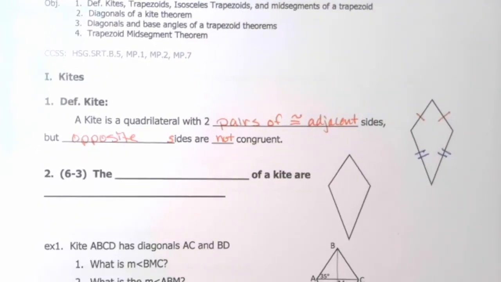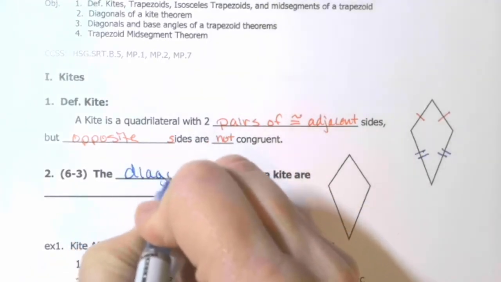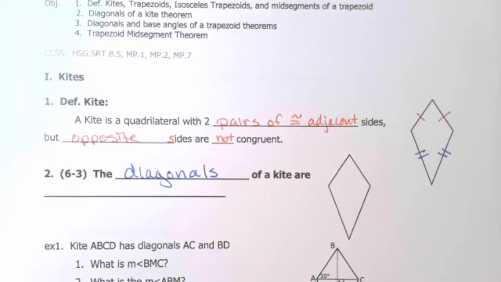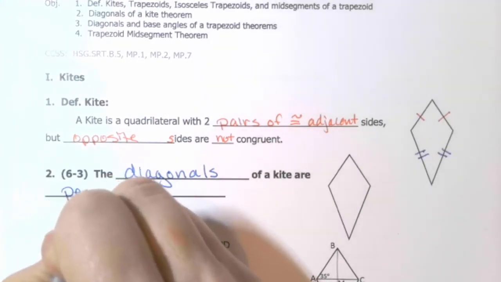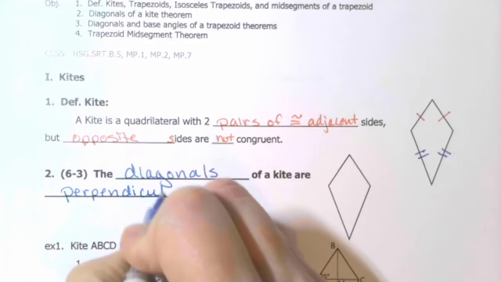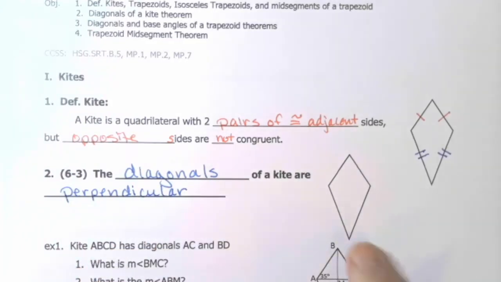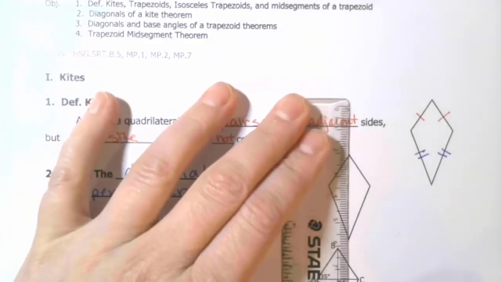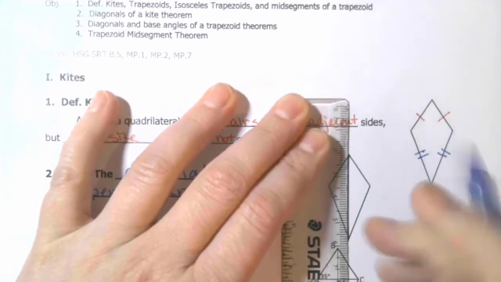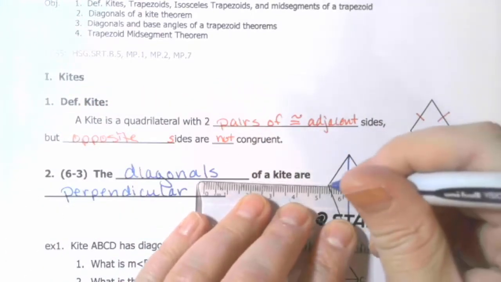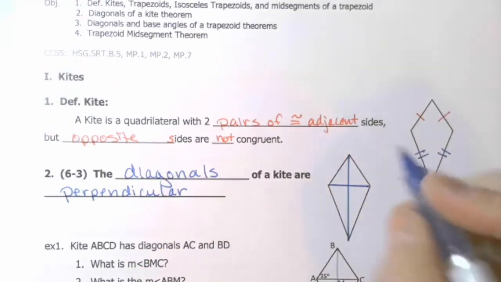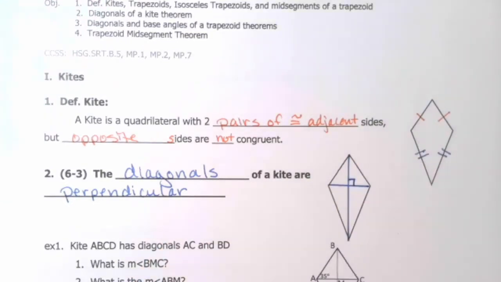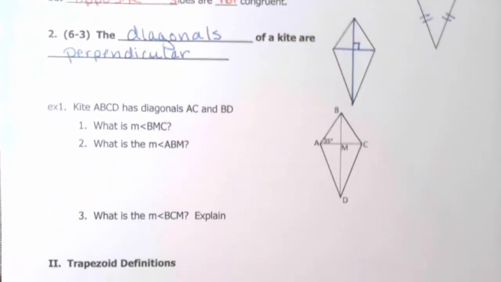Okay, theorem. The theorem says that the diagonals of a kite are perpendicular. So if we use a ruler, we have a kite. Remember that your diagonals go from vertex to vertex, but non-consecutive, so not next to each other. And even just using a ruler, it's pretty obvious that it's definitely a 90-degree angle, which makes four really convenient right triangles. Okay, let's do an example on that.